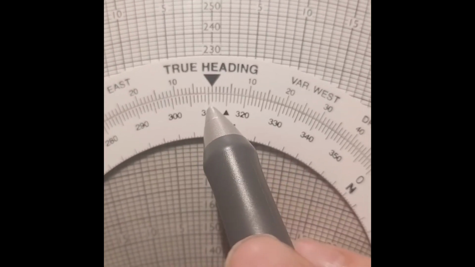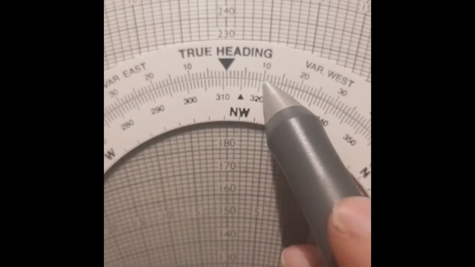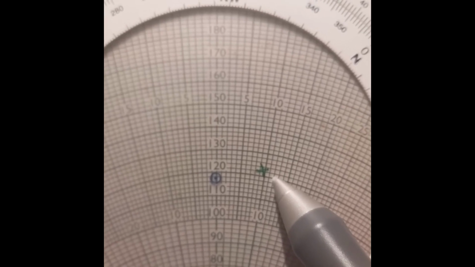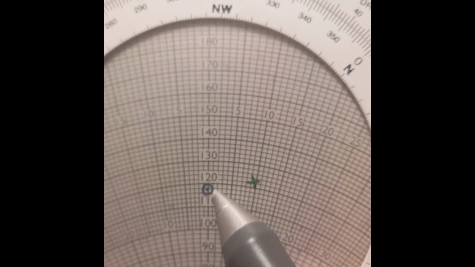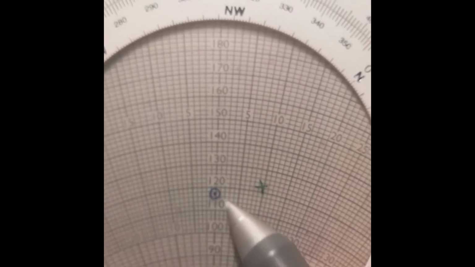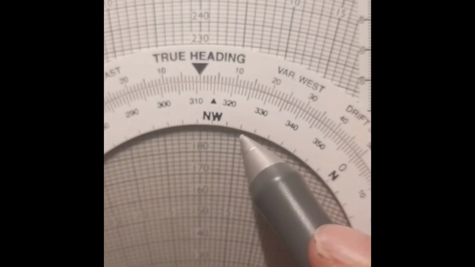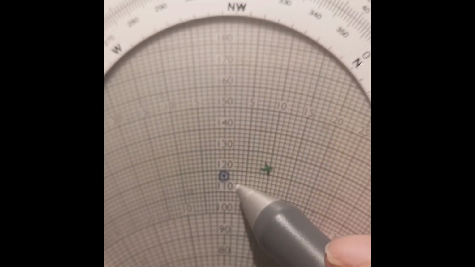If you use a heading of 312 and assume 9 degrees of starboard drift, that's fine as well, because as I said, it looks like it's about 9.5 degrees of starboard drift. And in both cases, you should get about 117, maybe 118 knots. So I'm going to say 118 knots. You might get slightly off that, but 118 looks about right. Okay, so the heading should be 311 and the TAS 118 knots.